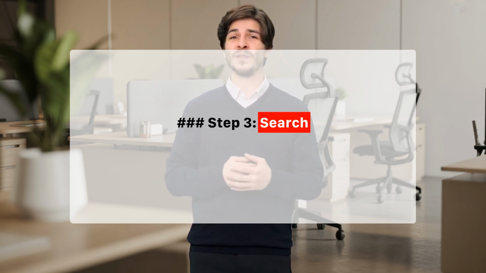Step 3. Search for a car. With your account set up, it's time to find a car. Enter your desired location, pickup date, and return date in the search bar. You can filter results by price, type of car, and other preferences like amenities or mileage.